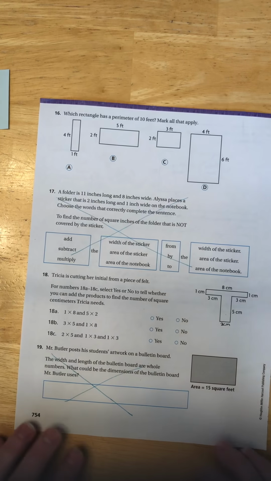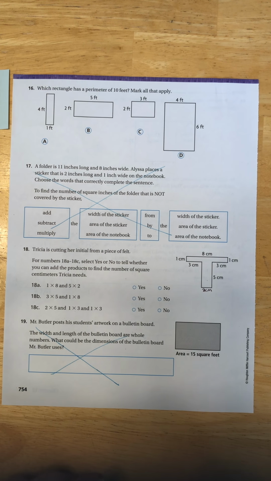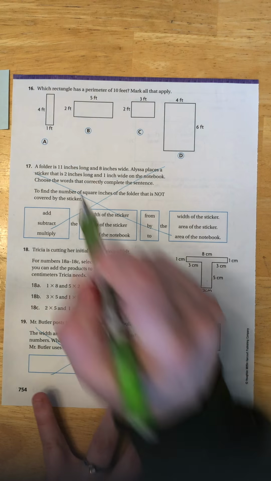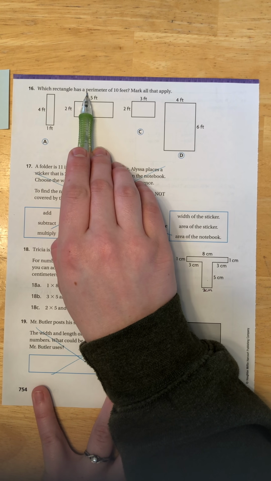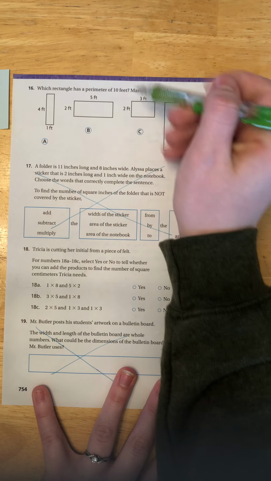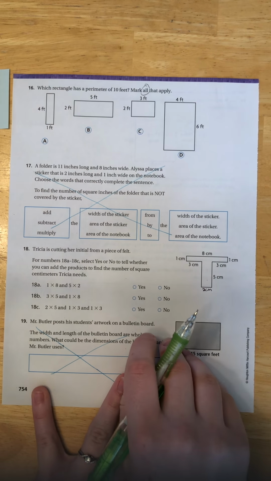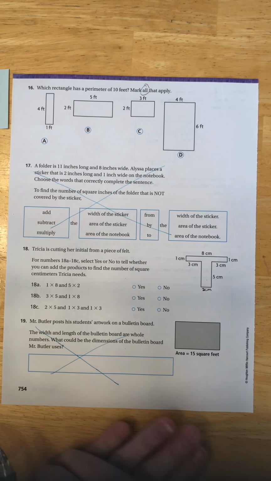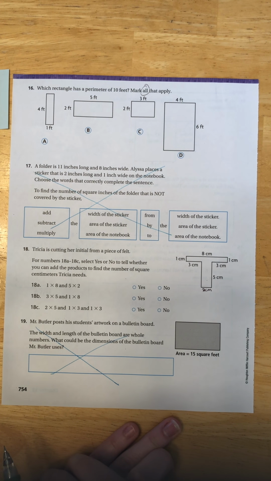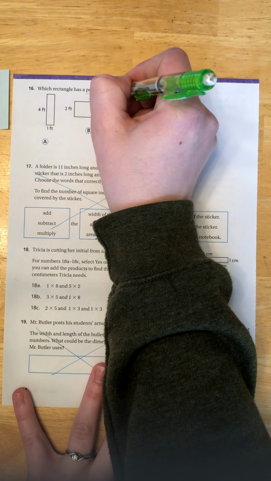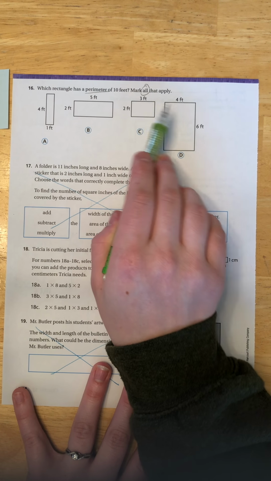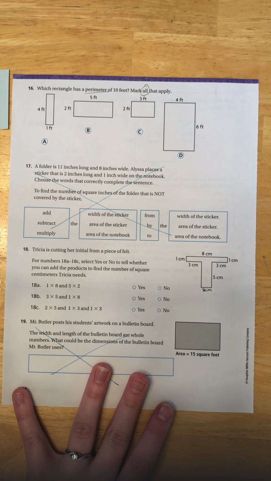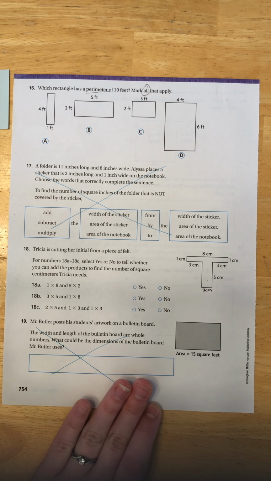All right, flip to the back. We have 2 questions left. Which rectangle has a perimeter of 10 feet? Mark all that apply. There is more than one correct answer. Will you please pause the video and find the perimeter of each of these shapes? Okay, I hope you actually paused it and found the perimeter.